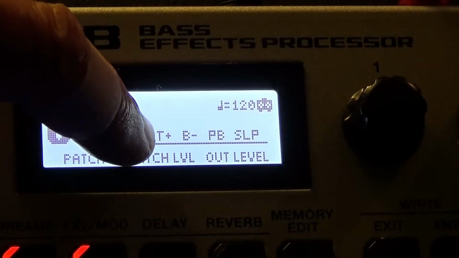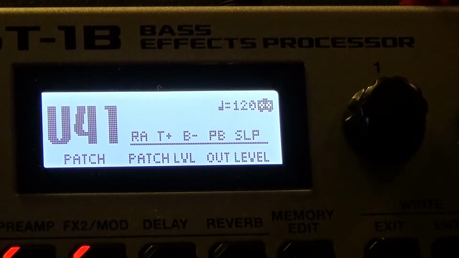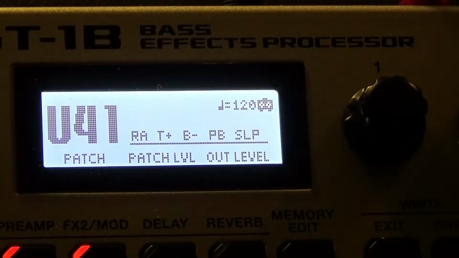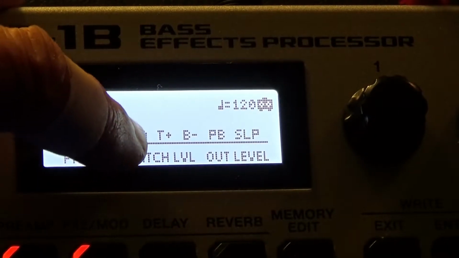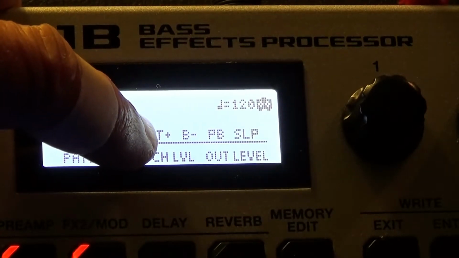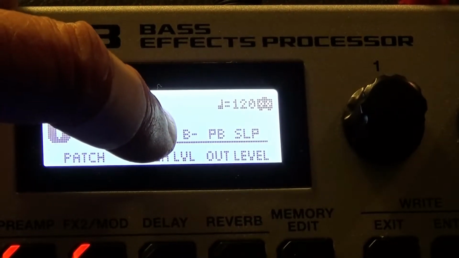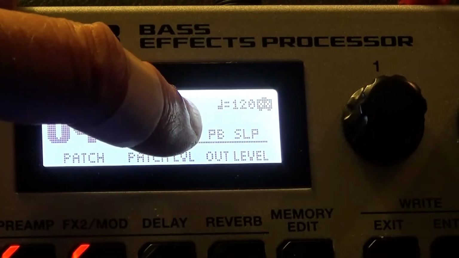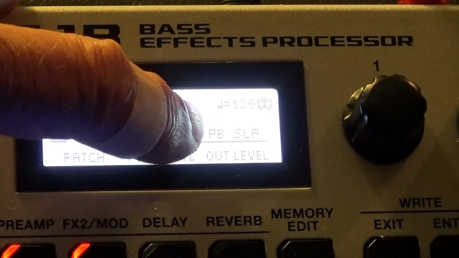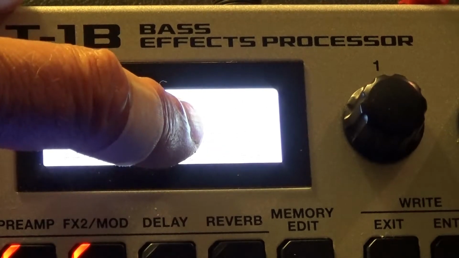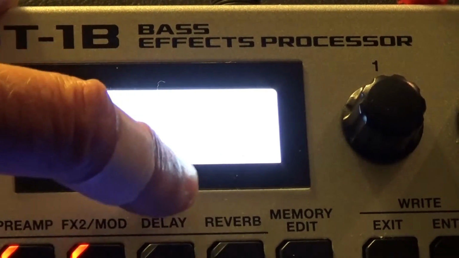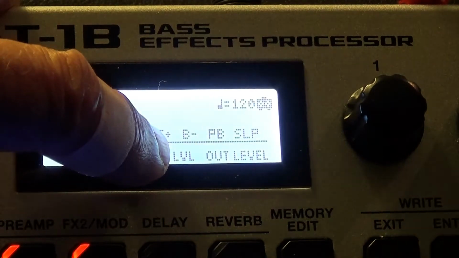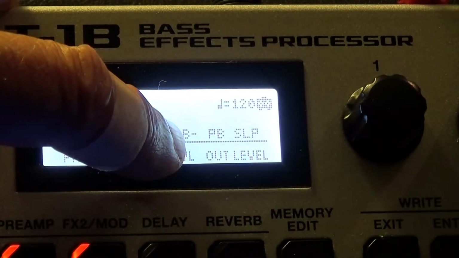Now T means this bass is an active bass. It has a treble control, a bass control, and a pickup, front or rear, neck or bridge pickup. So what I've got here is T plus, that means the treble control is all the way up. B minus means the bass control is all the way down. PB means pickup is bridge. If it was PN, it'd be pickup as neck. If it was PC, it'd be pickup as center. Same thing, TC would be treble center. BC would be bass center.